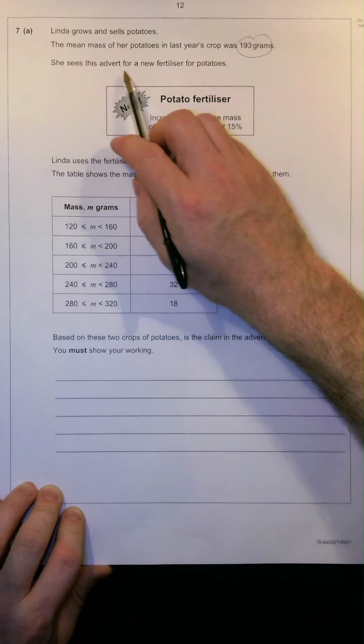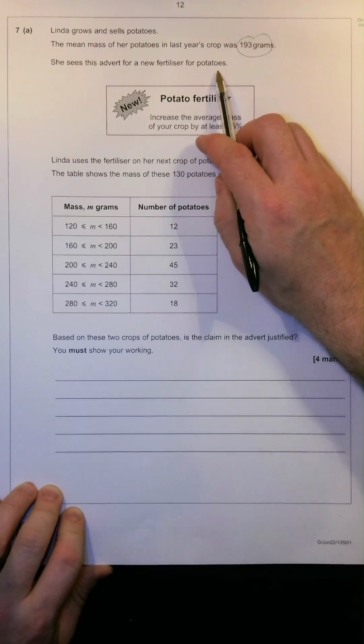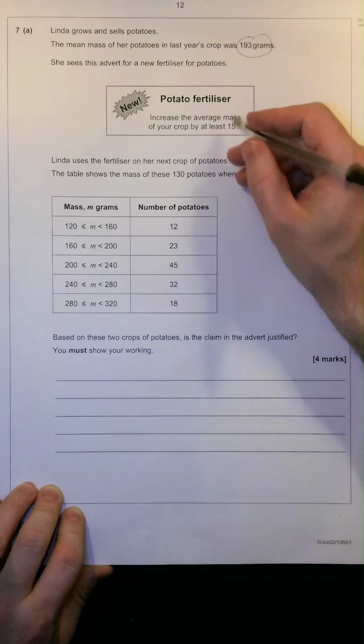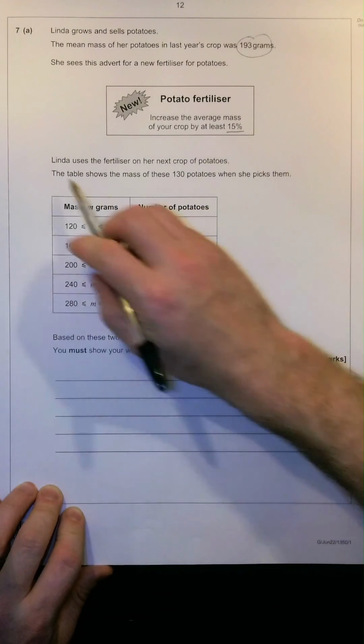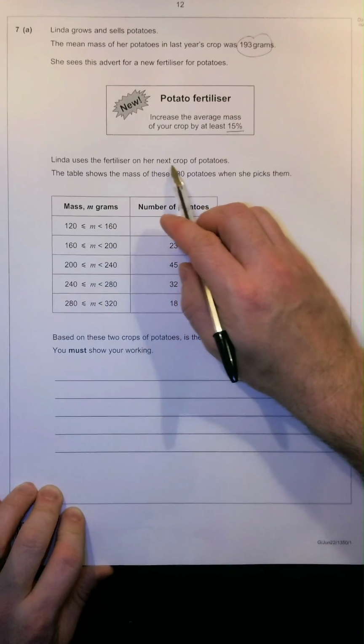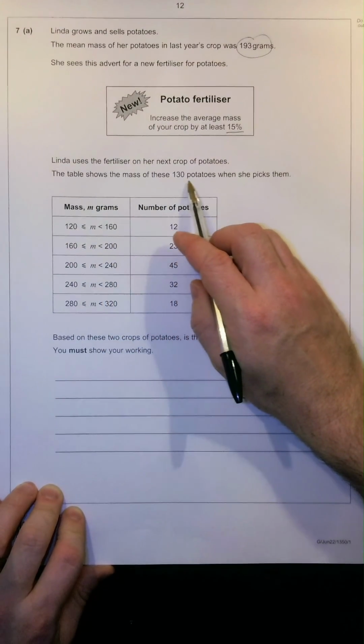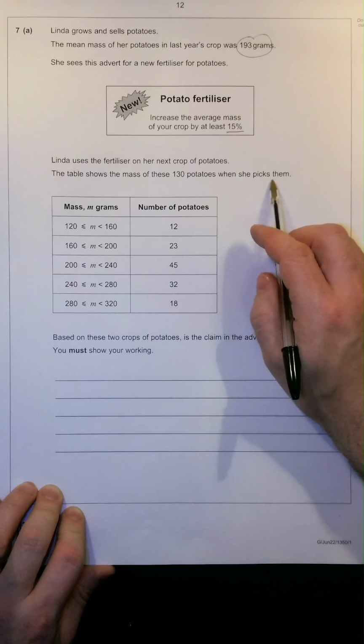She sees this advert for a new fertiliser for her potatoes. Increase the average mass of your crop by at least 15%. Linda uses the fertiliser on her next crop of potatoes. The table shows the mass of these 130 potatoes when she picks them.